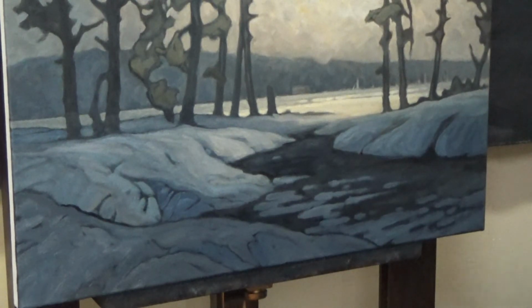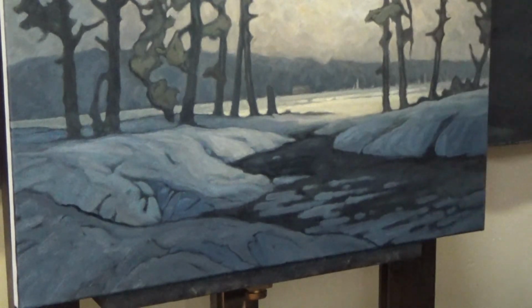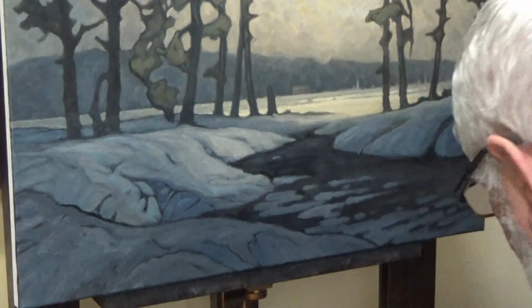A little weak there. Okay, now we're going to get a little higher on that bank, and we're going to start picking up some of the light from the sky.